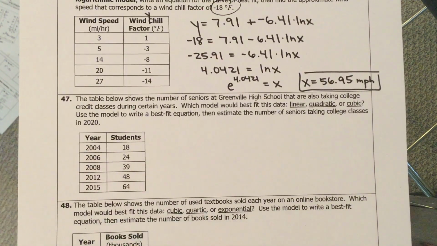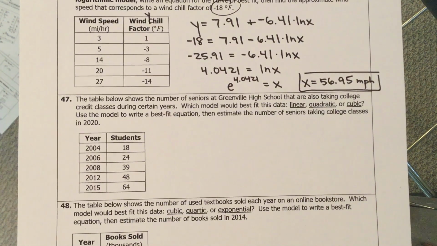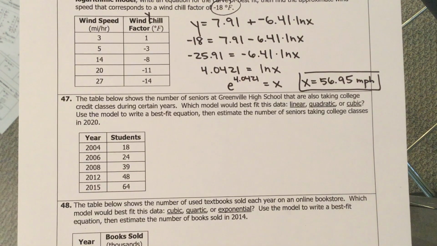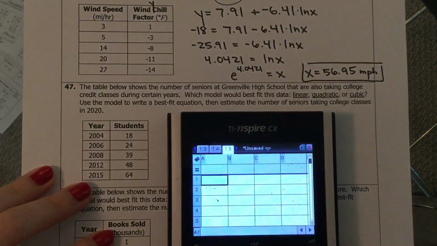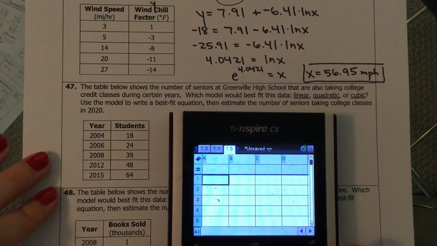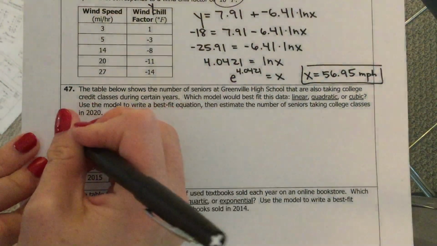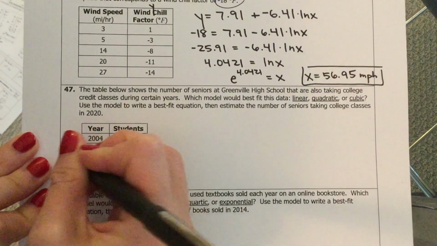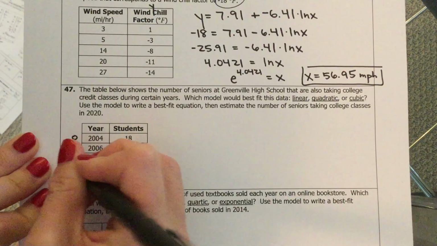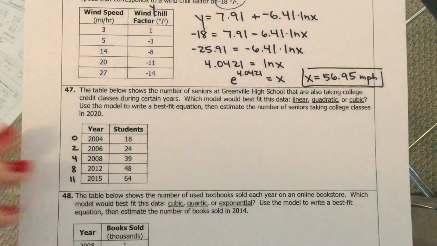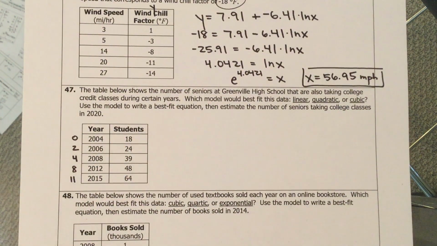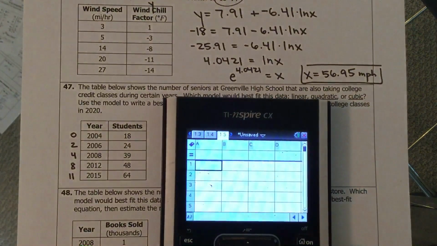All right, 47 and 48, we are looking for the best fit. And the best fit is based on those r and r squared correlation coefficients. So we've got a table here. We are going to type that table into the very same lists and spreadsheets that we've been using. So these are years. So we're going to make this year 0, and then it's 2 years later, 4 years later, 8 years later, and 11 years later. Make sure you're not just doing like 1, 2, 3, 4, 5. Make sure you're looking at the relationship.